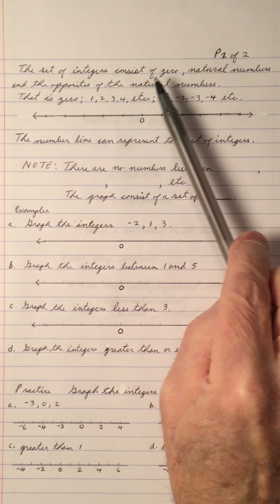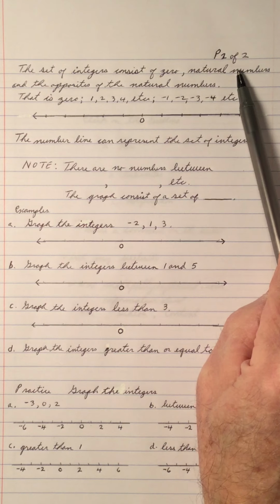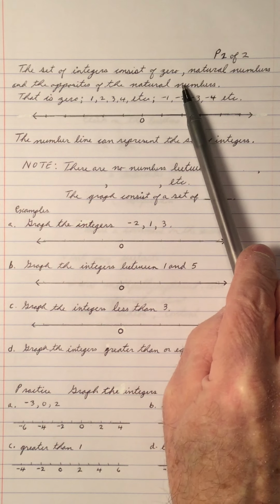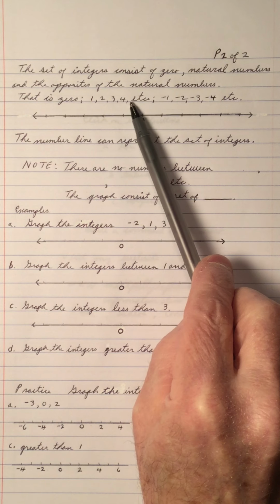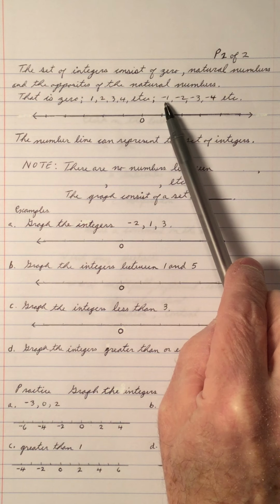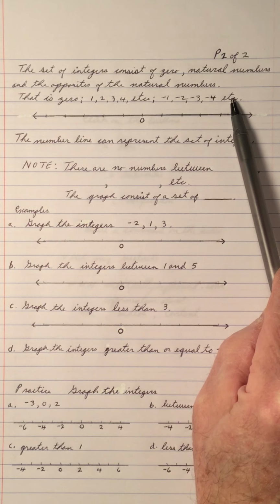The set of integers consists of 0, the natural numbers, and the opposite of the natural numbers. That is 0, 1, 2, 3, 4, 5, etc., and -1, -2, -3, -4, etc.